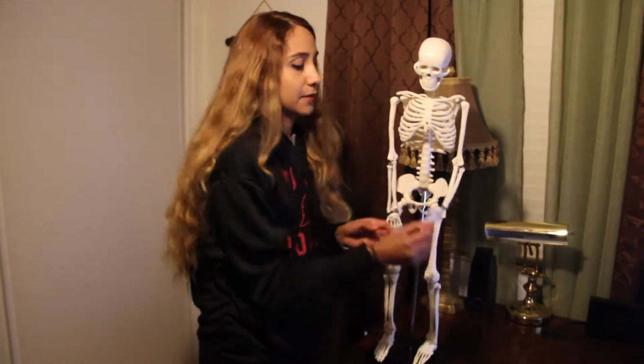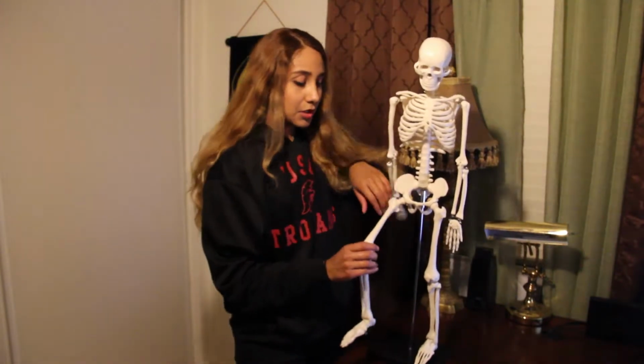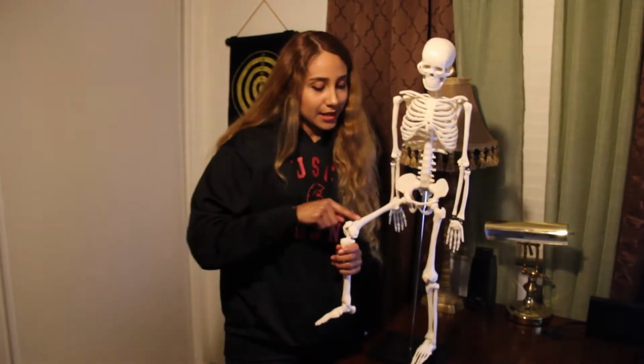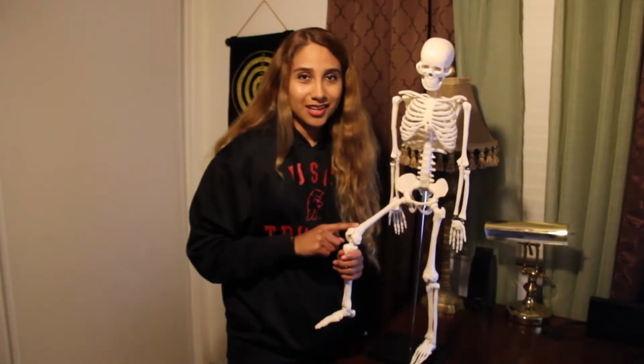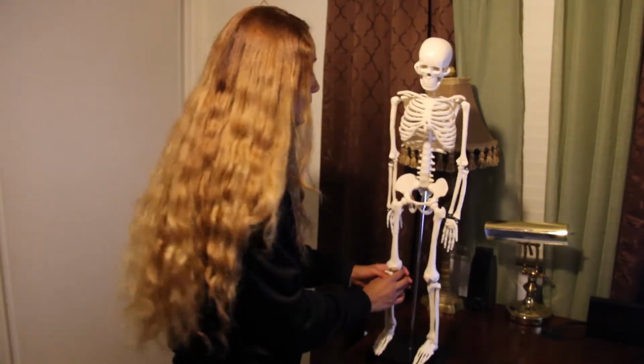For example, the phalanges, like the fingers, is considered a long bone. And also a large bone, the largest bone in the body, is the femur, and it's also a long bone. The function of a long bone is used as a leverage. Long bones move when muscles contract.